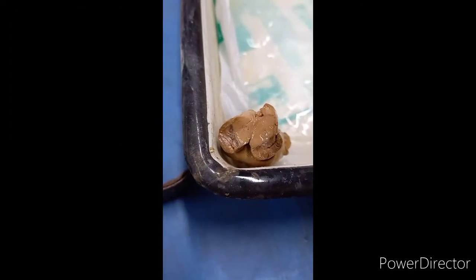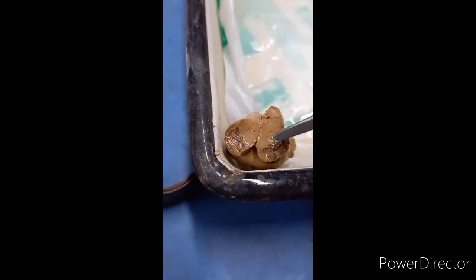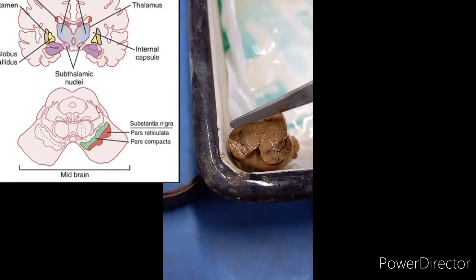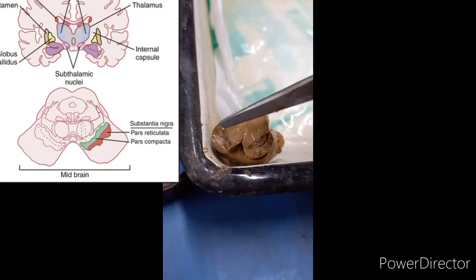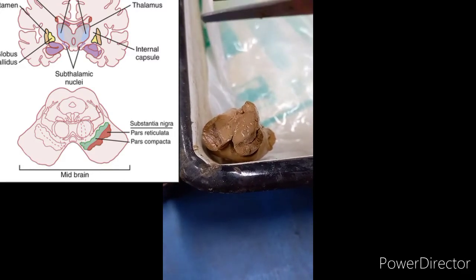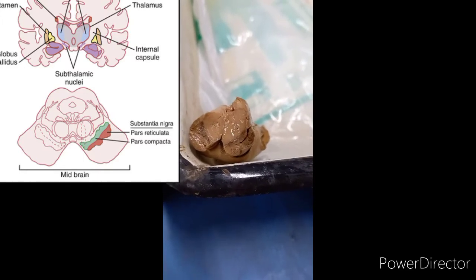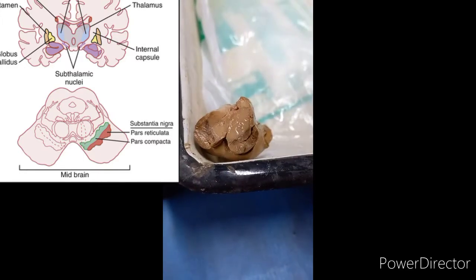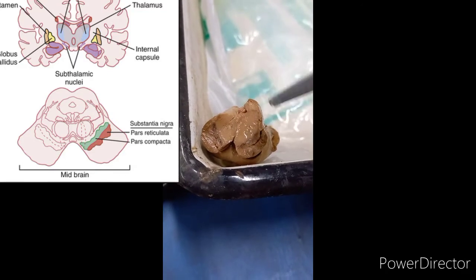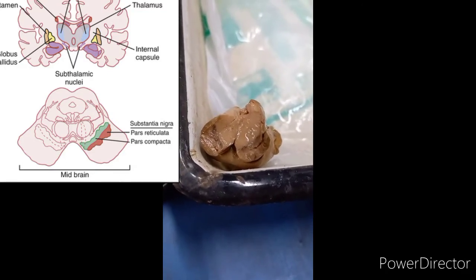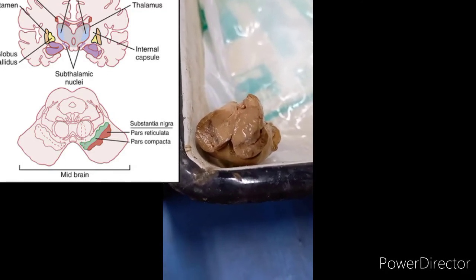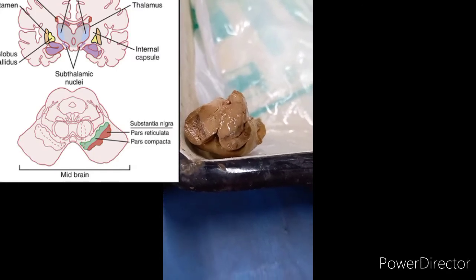Now, you can appreciate here this pigmented part, this is known as substantia nigra, and this is coronally oriented and extends from the upper pons up to the subthalamic region like this. It is coronally oriented. Substantia nigra consists of two parts, pars reticularis and pars compacta.